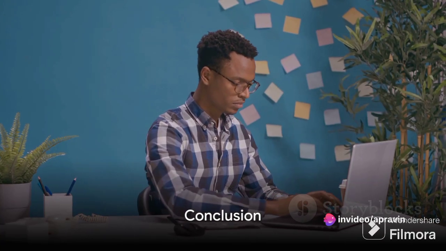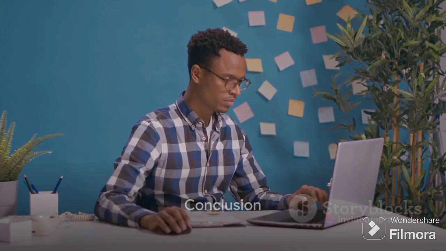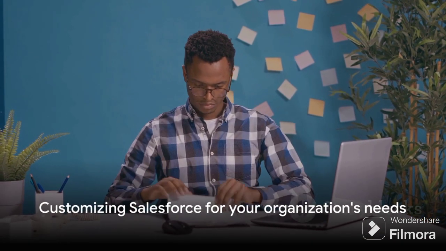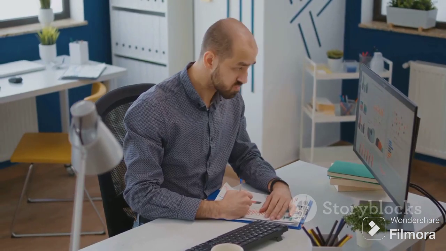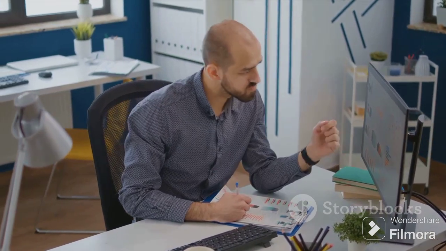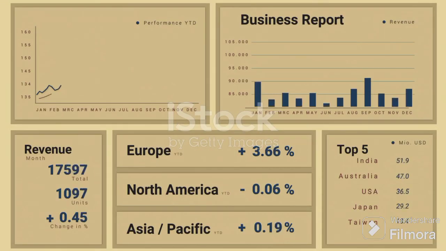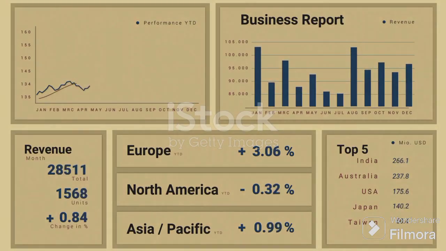And there you have it. A step-by-step guide to creating custom objects and fields in Salesforce. Remember, these customizations allow you to store information unique to your organization and capture additional data on standard or custom objects, making Salesforce a truly flexible tool for your business needs.